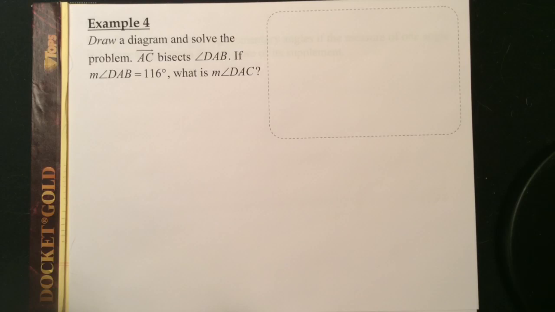Ray AC bisects angle DAB. So that's the part we need to construct, or not to construct, but to draw. And then they give us some more information. The measure of angle DAB is equal to 116 degrees. Then they ask us, what is the measure of angle DAC? So let's start at the beginning. Let's get our drawing on there first.